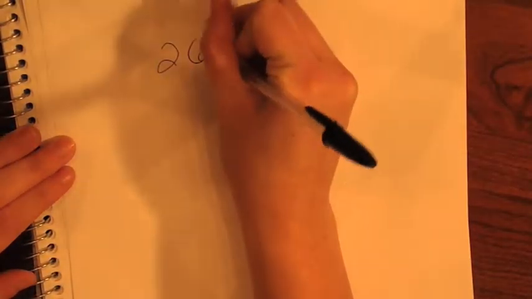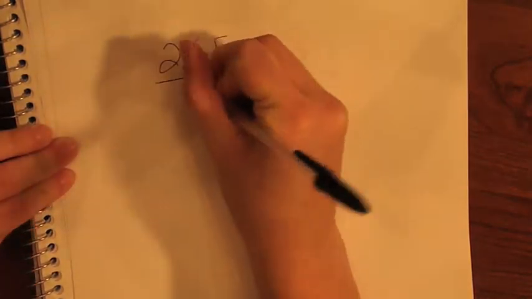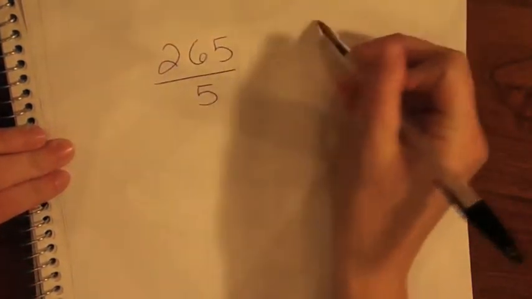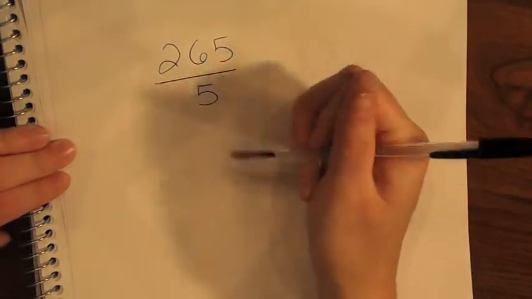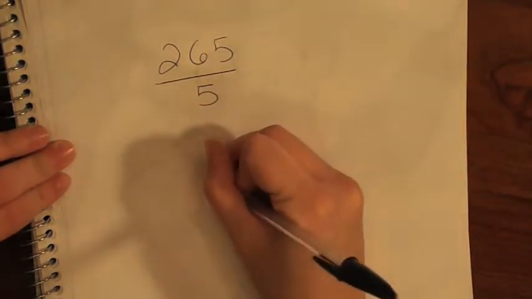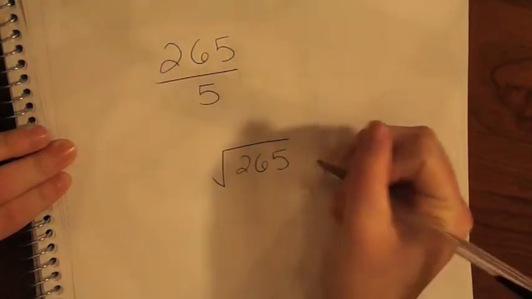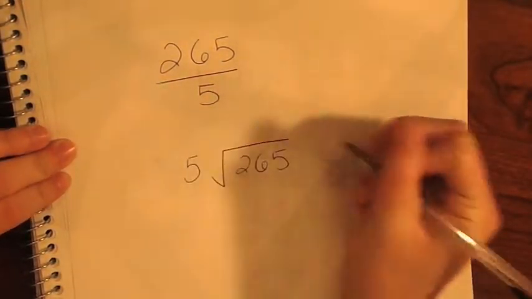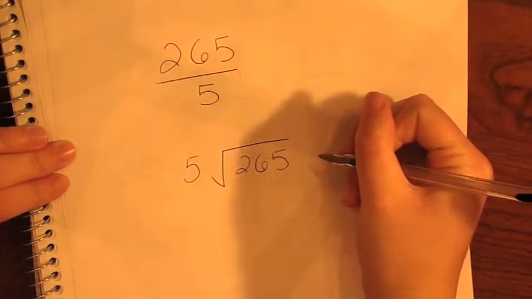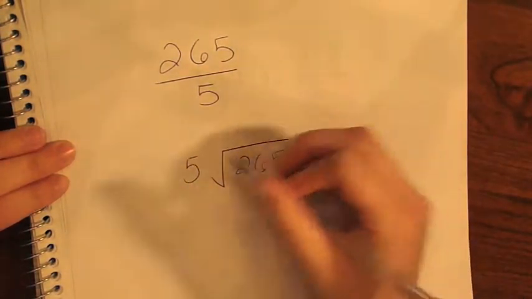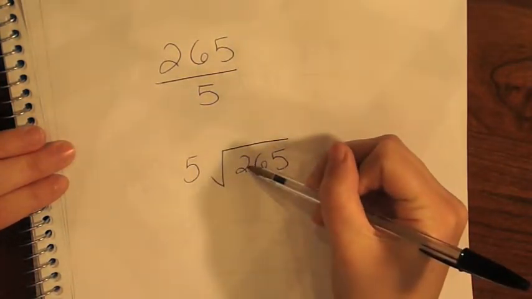Now we're going to try an even harder one. 265 divided by 5. So we're not going to write out the circles for this number again because it's way too big. So we're going to put it under the long division house. 265 goes on the inside and 5 goes on the outside. Now what we have to figure out is how many times 5 goes into 26.